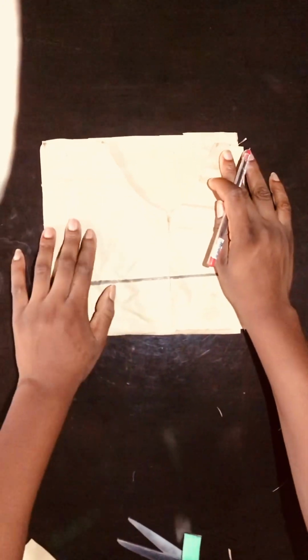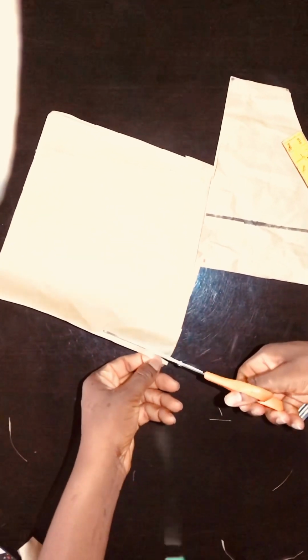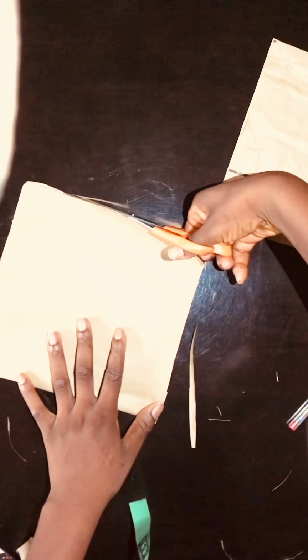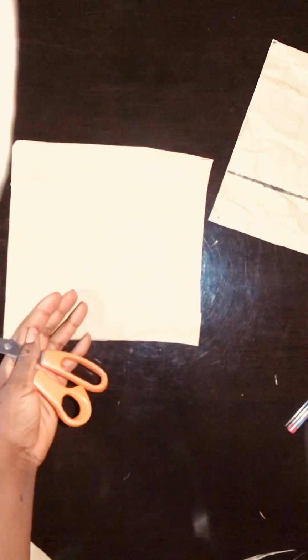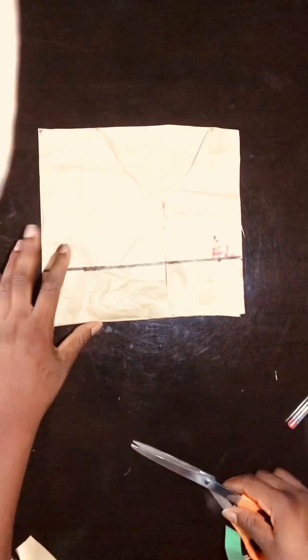You need to pay attention here so you can understand what I'm doing. No need to draft out your basic body again. Just trace it out like this because all the measurements are already here. There is no dart here, so just trace it out. That's what I'm doing. Then I'm trying to make sure that my back paper is equal with my front paper here. So make sure your back paper is equal with your front paper. Then just look at what I'm doing. Do yours the same way.